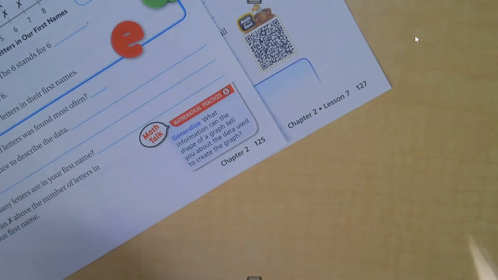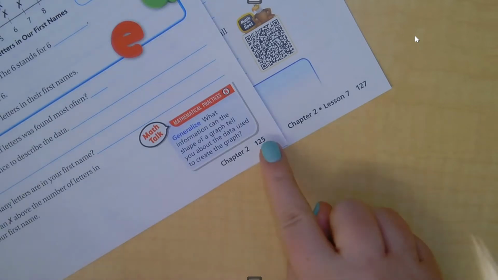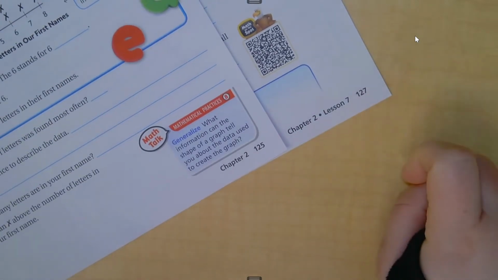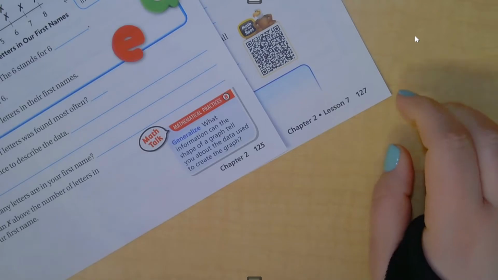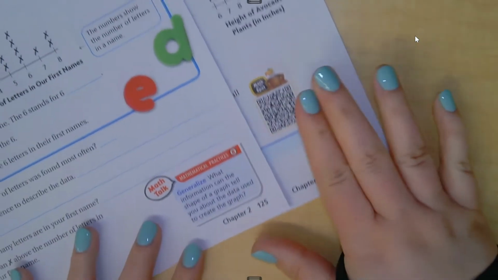Good morning, class. Today in math, we are going to be doing lesson 2.7 in your GoMath book. So if you haven't done so already, pause the video and go tear out pages 125 and 127 from your GoMath book. Once you have those torn out, come back.